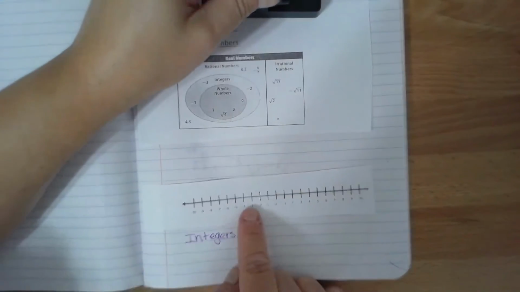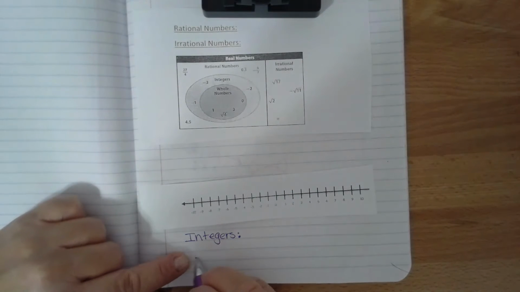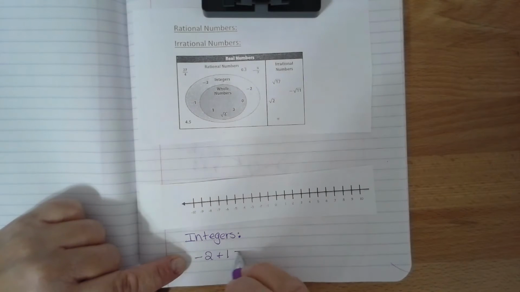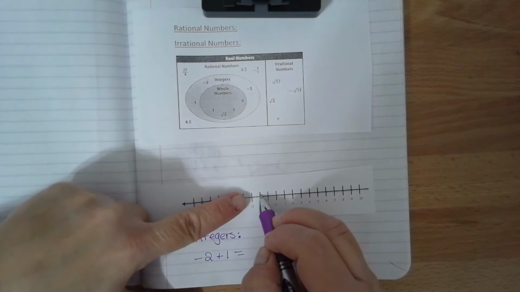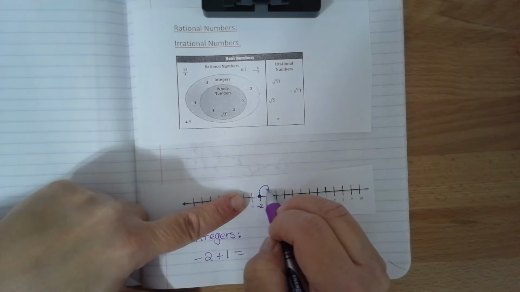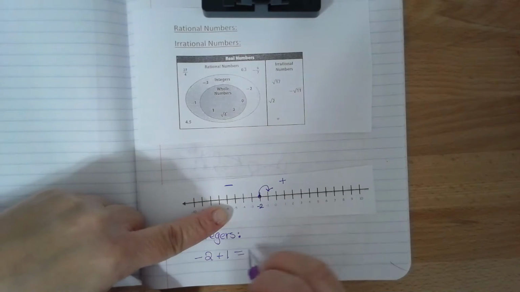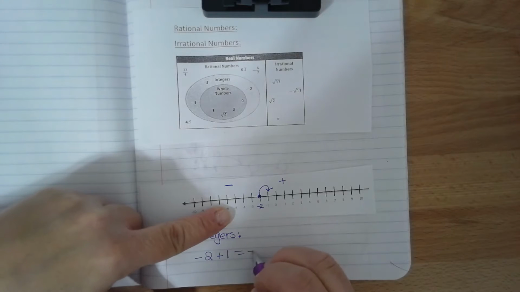And then I also have the integer number line. So for example, if I asked you to solve -2 plus 1, if you go to your number line, here's -2, and you add 1. If you add, you're going to go right. If you subtract, you're going to go left. Notice the answer is -1.